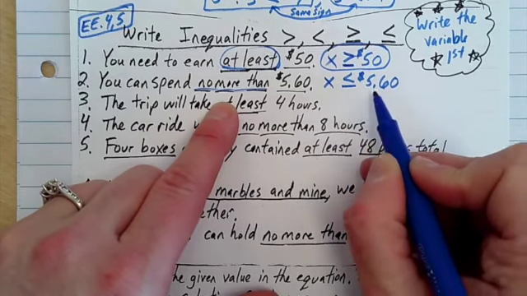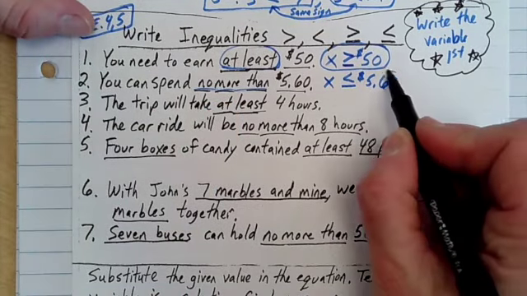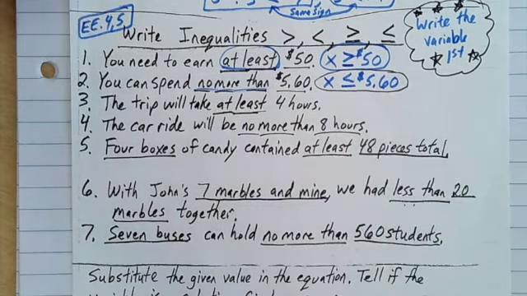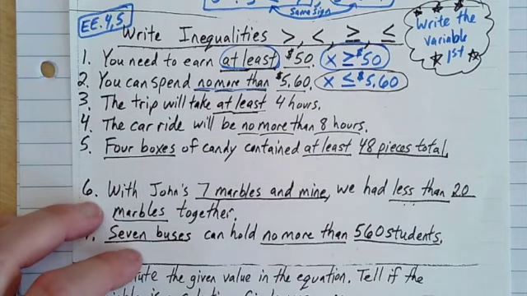Like if that's how much money you have to go to the store with, then that's the most you could spend. You could spend less and then have some change in your pocket to take home, but you just couldn't spend more than that. So you would read that X is less than or equal to $5.60.